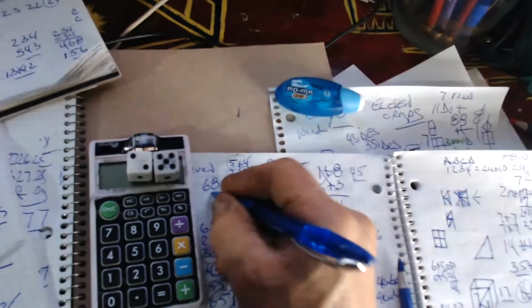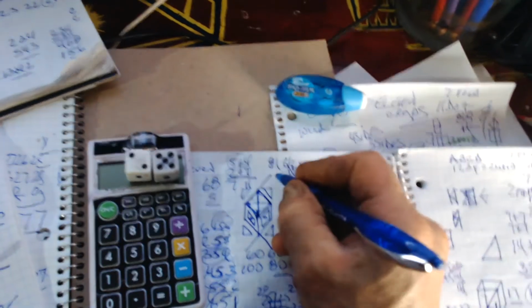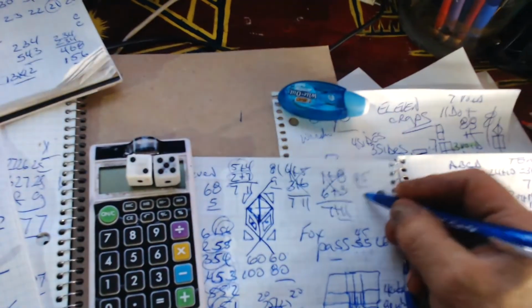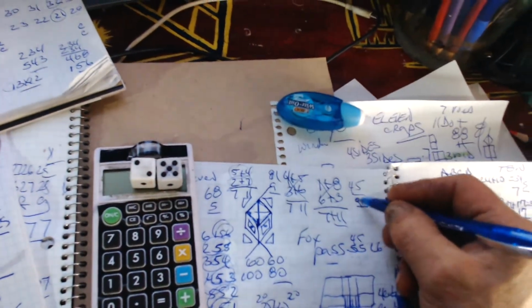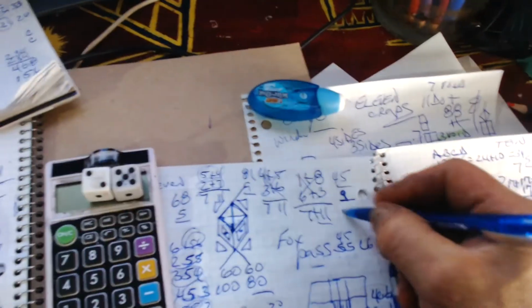So we can count this one as 5. We're going to count this one as 9. We're going to count this one as 9. So it's 599, 995, 959.